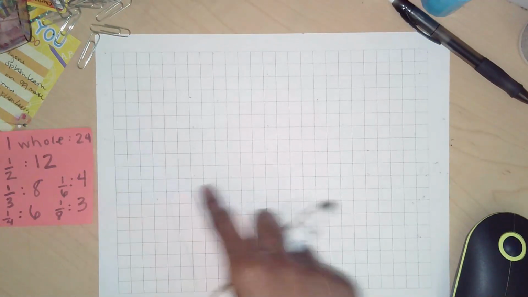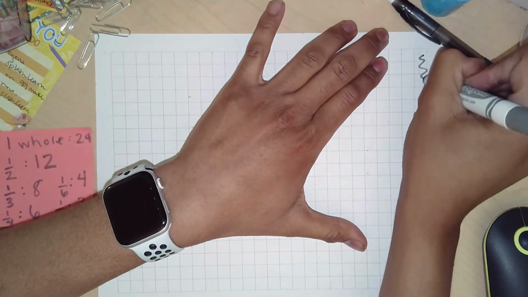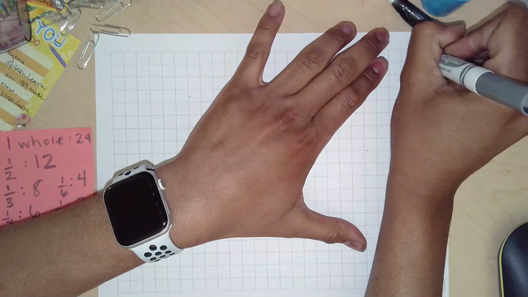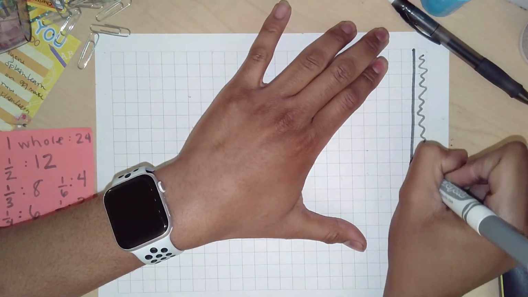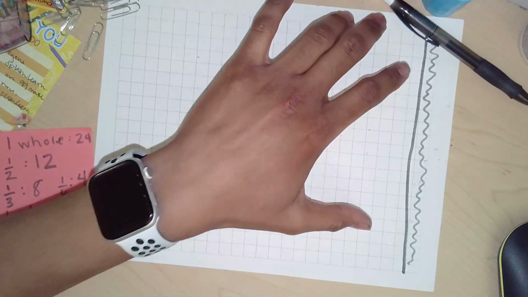Remember, there's 25 all the way across, and we only need 24. So we're just going to squiggle that one off. You can even have your student draw a line down it. It helps everything look nice and neat at the end when you're done.